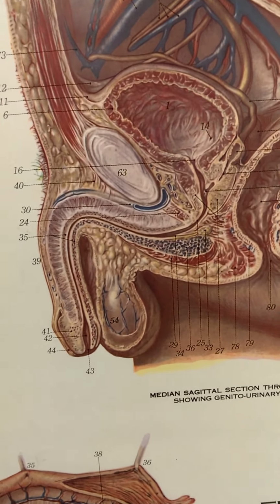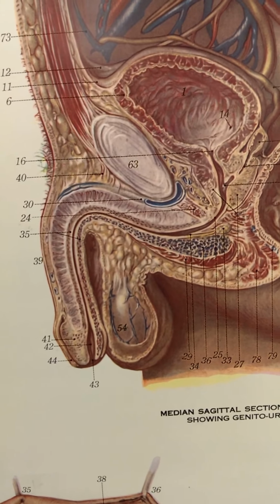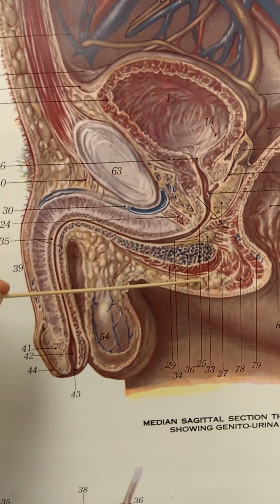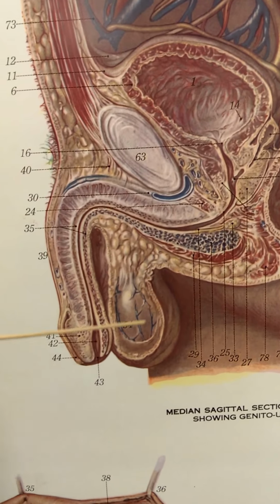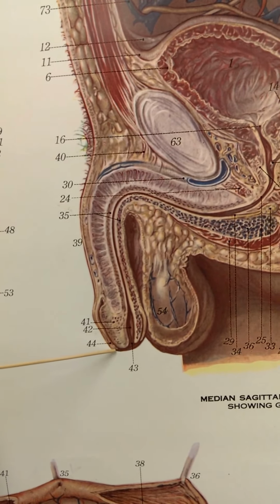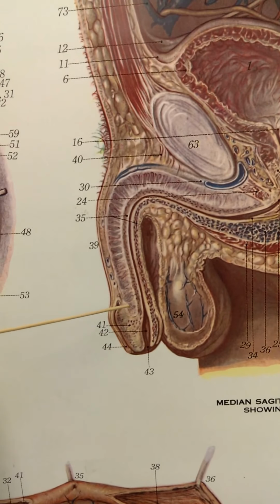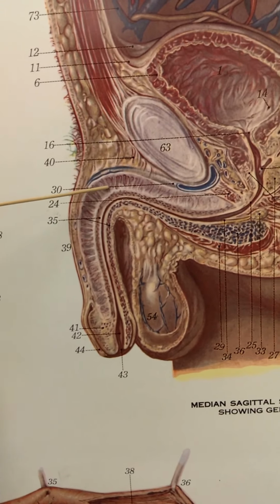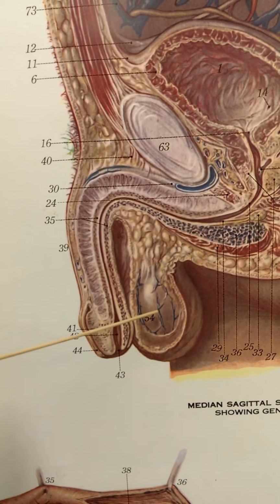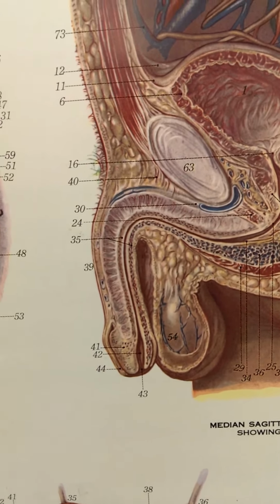There are two places where corpus spongiosum looks a little fancier, so we're going to give it a fancier name. We've got the bulb of the penis surrounded by bulbospongiosus muscle, and then the glans of the penis here, which is going to be surrounded by that prepuce or that foreskin. I can also see corpus cavernosum through here. I can see a scrotum and a testicle inside.